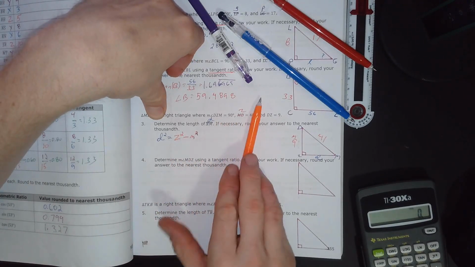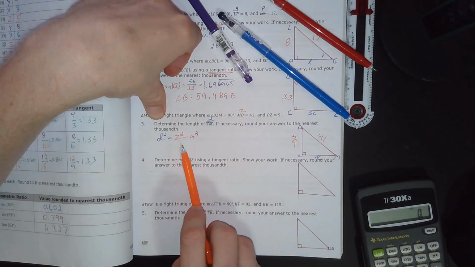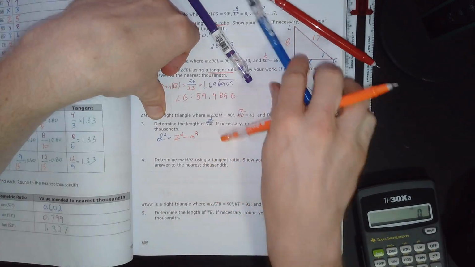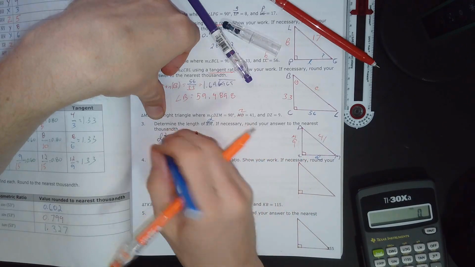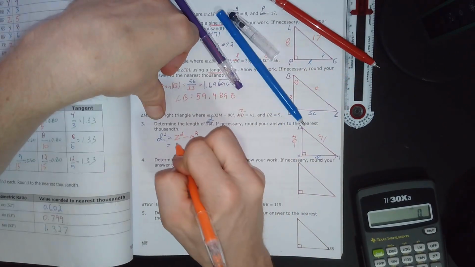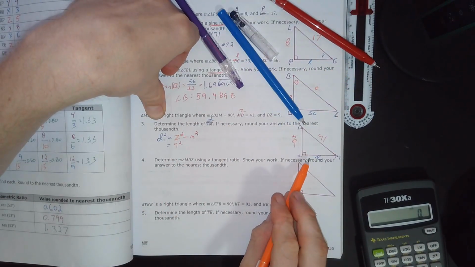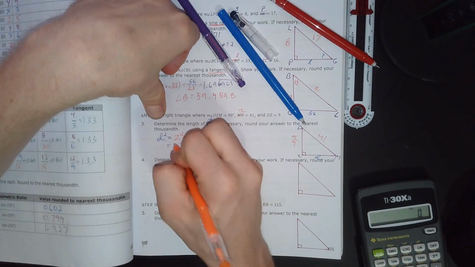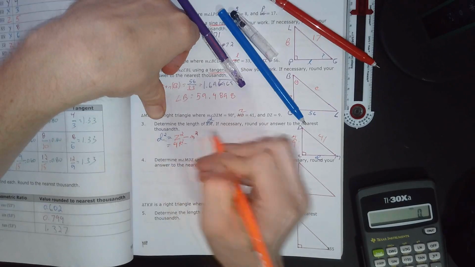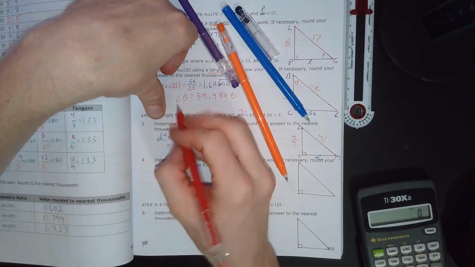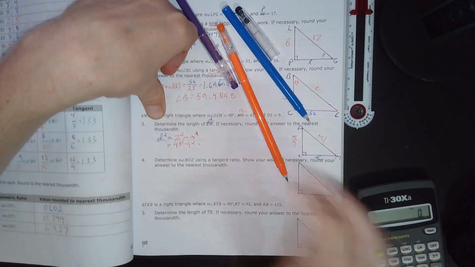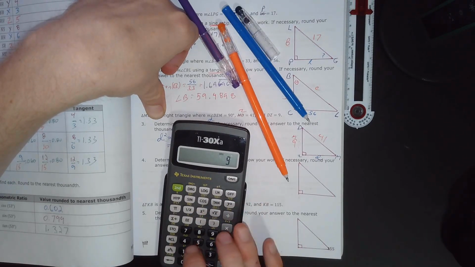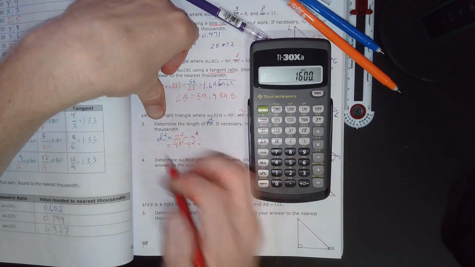So it's going to be equal to 9 squared. No, that's not right. 41 squared minus 9 squared equals 1600.